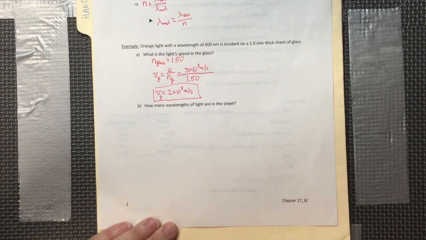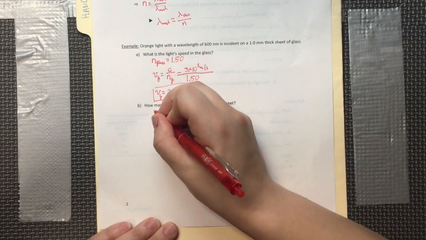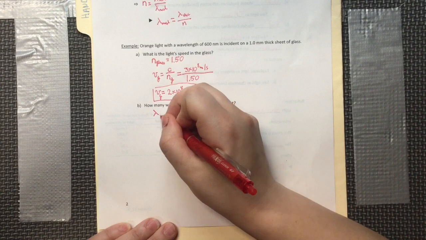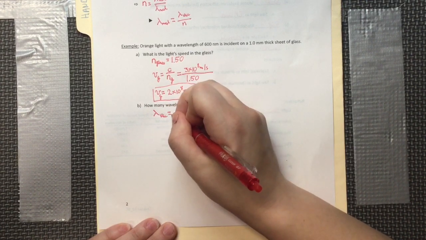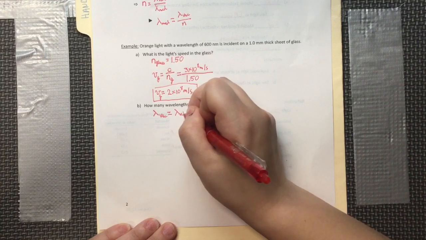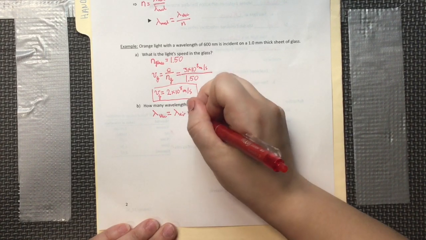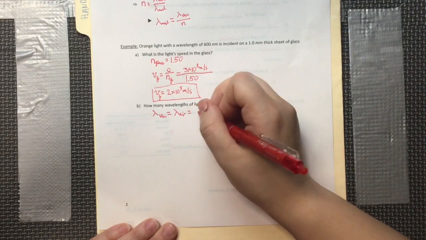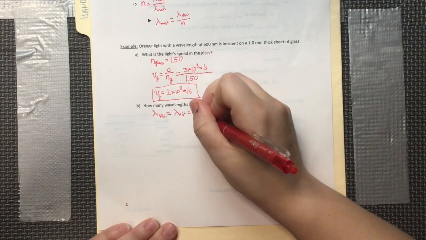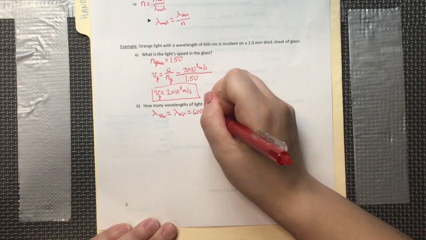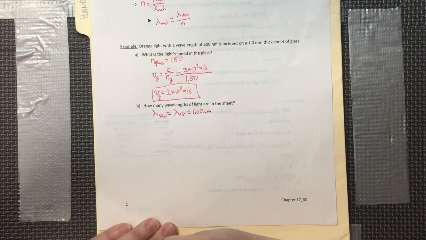So now we want to know how many wavelengths are in this sheet. You know, because that's a thing that people wonder about. So we can say that lambda in a vacuum is equal to lambda in air. We treat a vacuum and air in the same way. So that is equal to 600 nanometers.